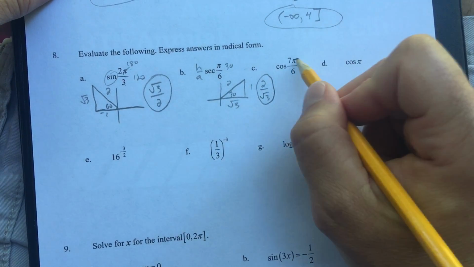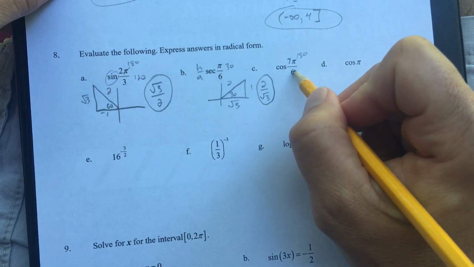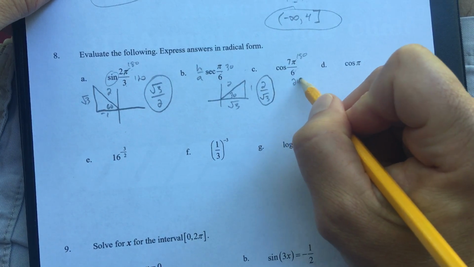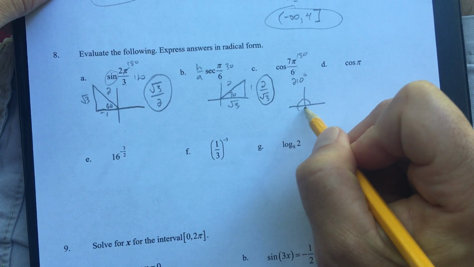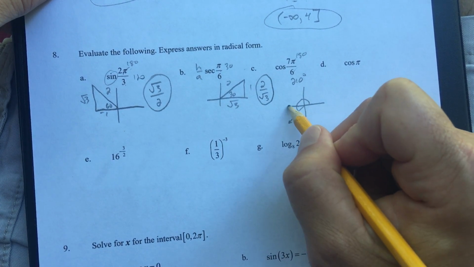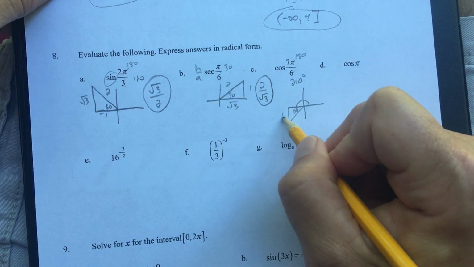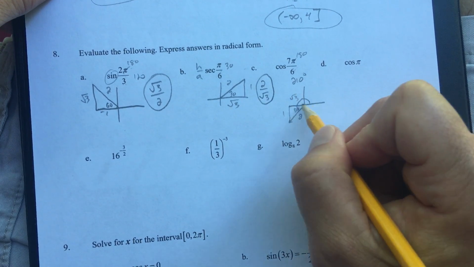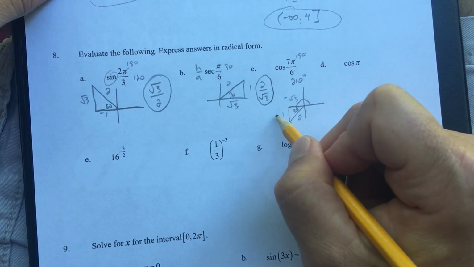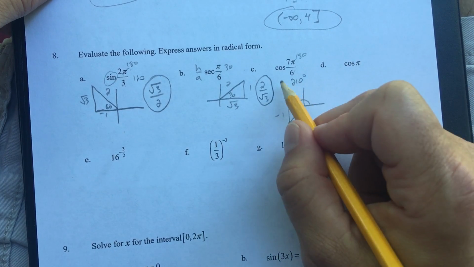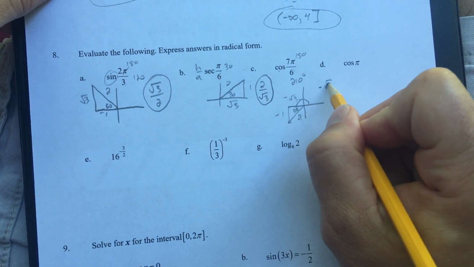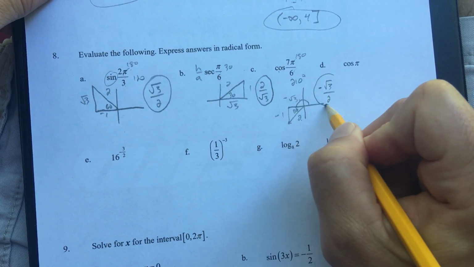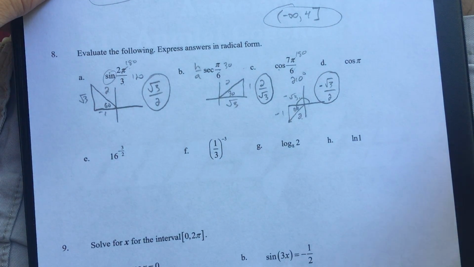Right, moving on to here, this is 180 divided by 6 is 30, times 7 is 210. So if I draw in a 210, again, I get a 30-degree reference angle there. So 1, 2, square root of 3. I did go in the negative x and the negative y, so both of those are negative. Cosine is adjacent over hypotenuse, so I get a negative square root of 3 over 2 for that one.